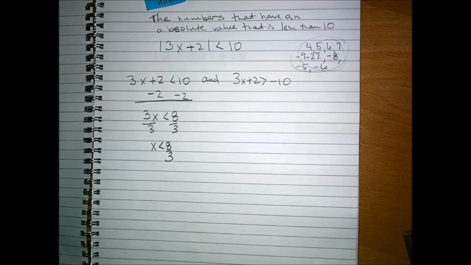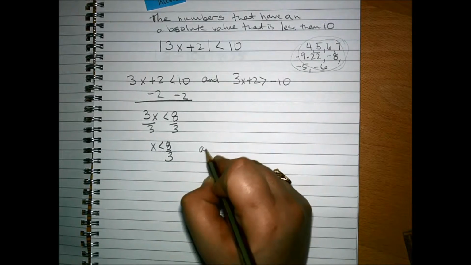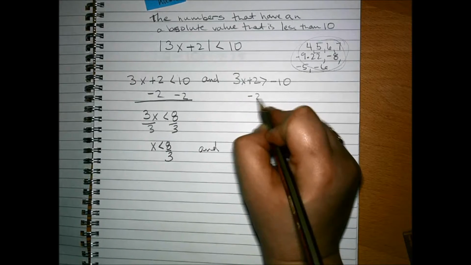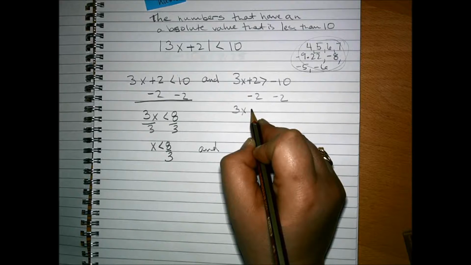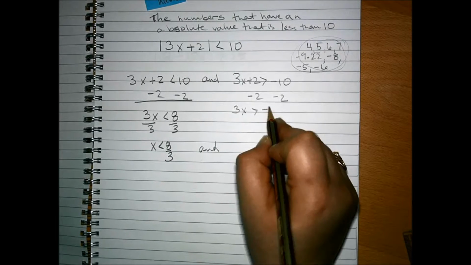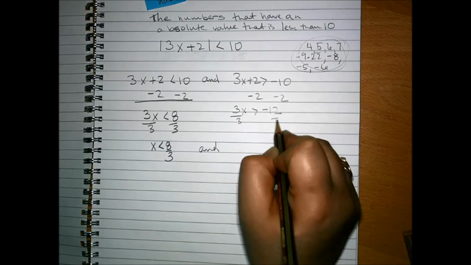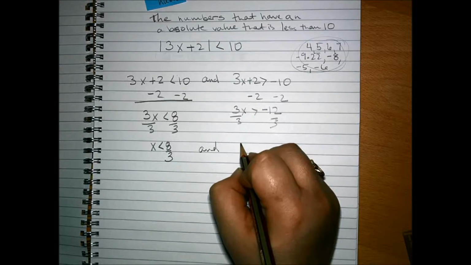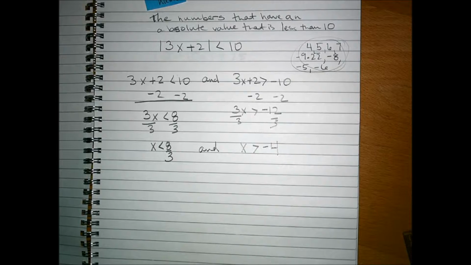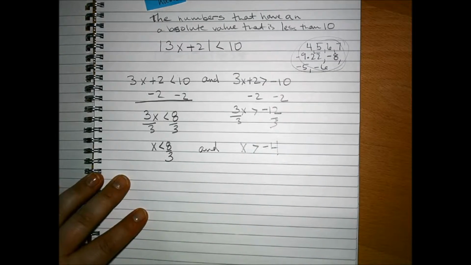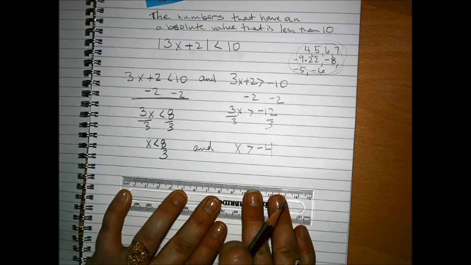Okay. So if I solve the inequality, it would be something like that. Going on the other side, 3x is greater than negative 12, divide both sides by 3, and you get x is greater than negative 4. And of course, we're going to have to graph this, so drawing a nifty number line.